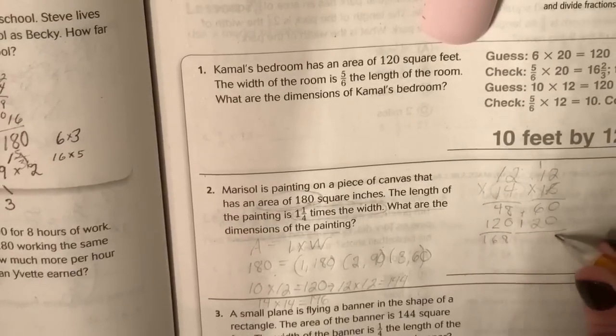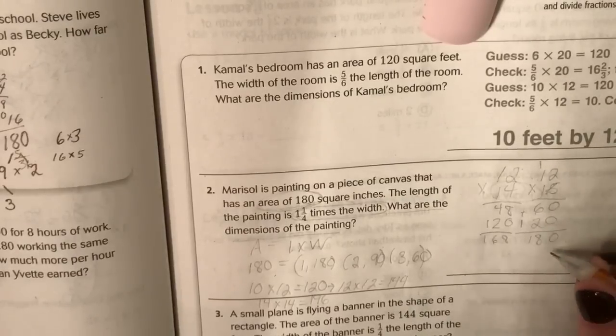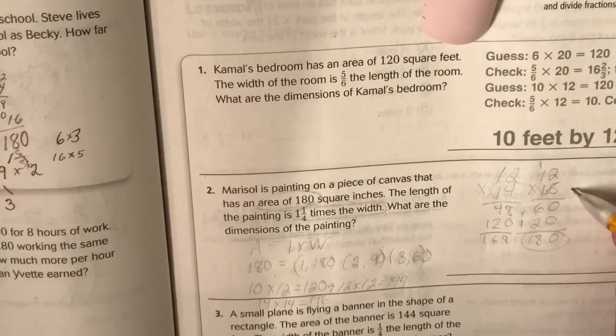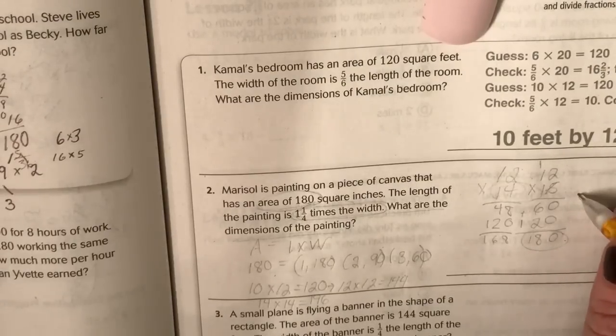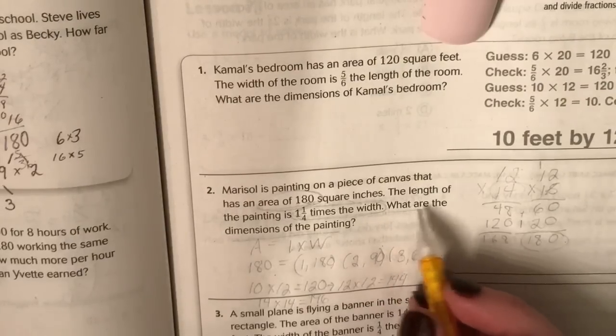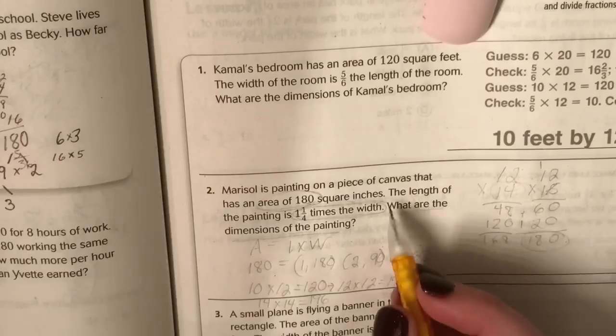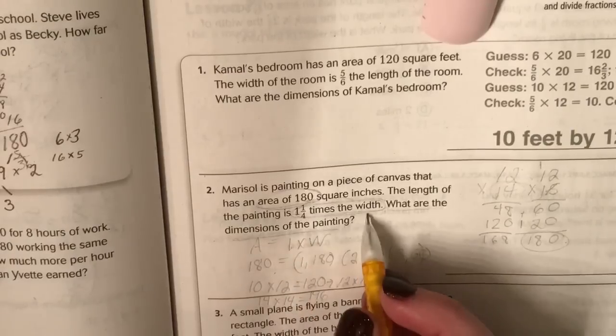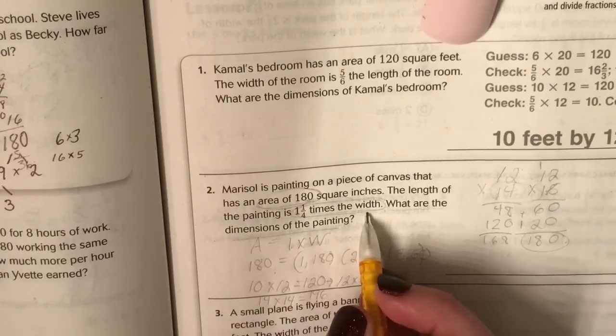Add those two partial products. I have, oh, look, I have 180. So I was able to multiply these to equal 180, but that doesn't yet mean that that's the correct answer, because there's a little caveat to it. I need to make sure that with 12 and 15, the length of the painting is 1 1/4 times the width.